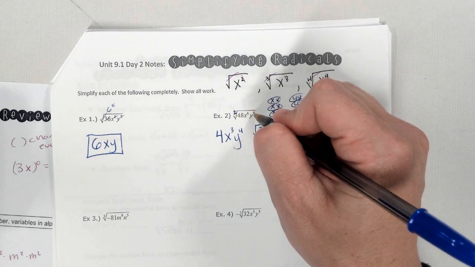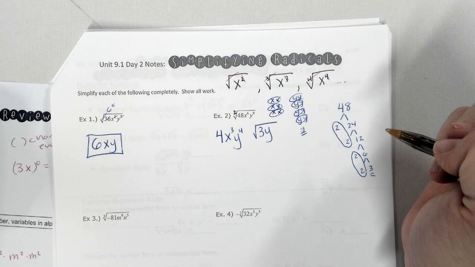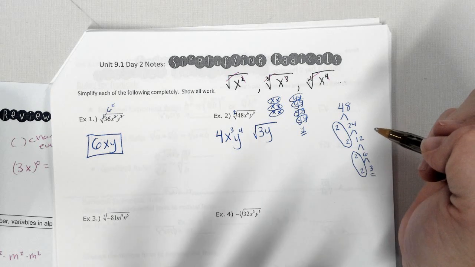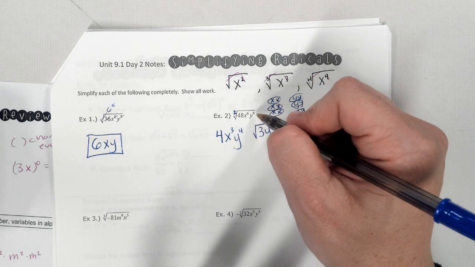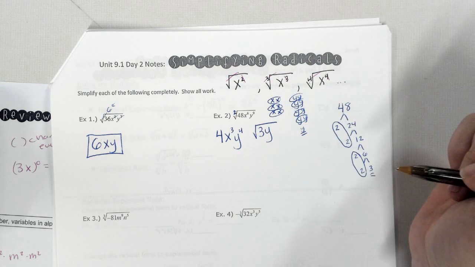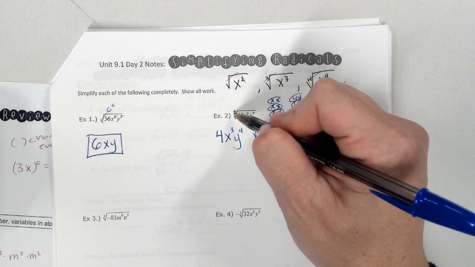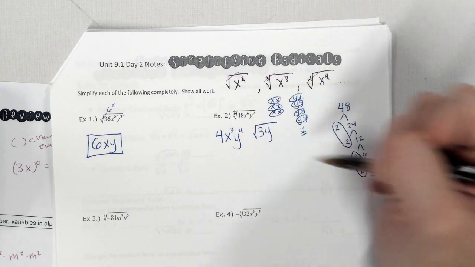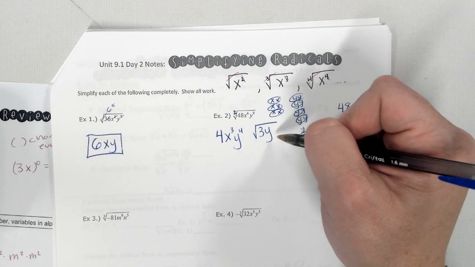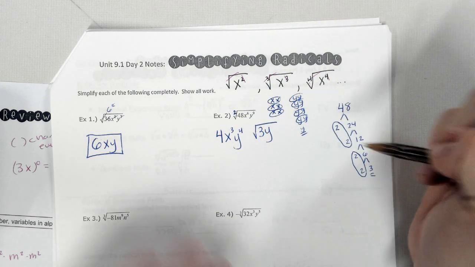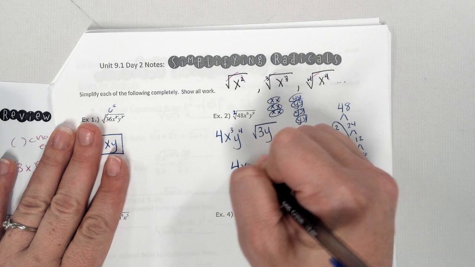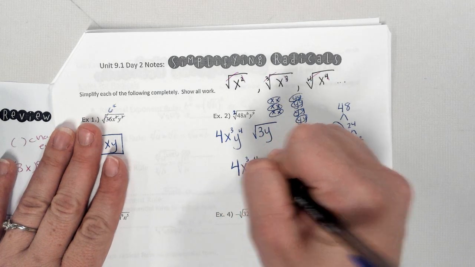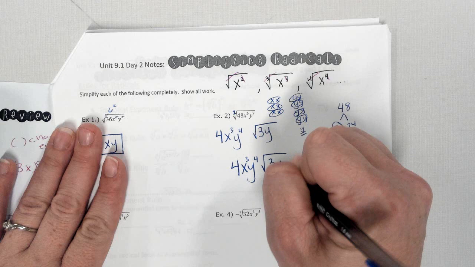2 goes into 9 how many times? 4 times, pretty with 8, right? And what's remaining? How many are remaining? That's why 1 went back in. So you can always ask yourself, 2 goes into that how many times? 2 goes into that how many times? That's what you're taking out, and whatever's remaining is what's left over. So my final answer is 4 x cubed y to the 4th, square root of 3y.